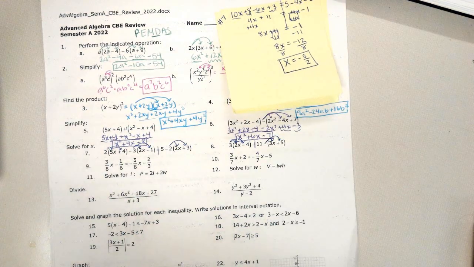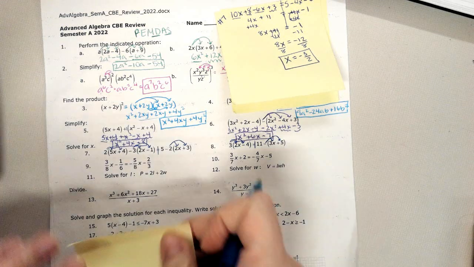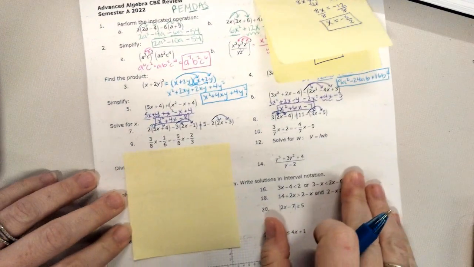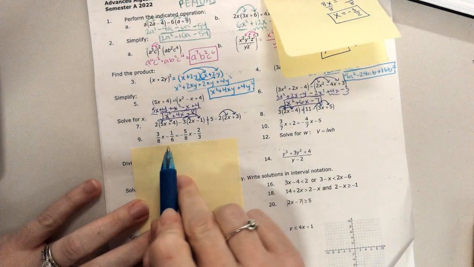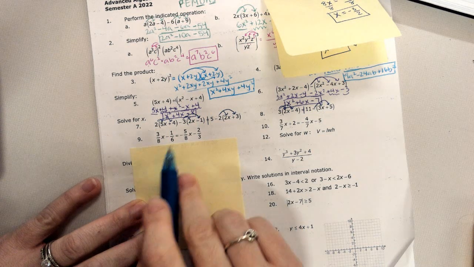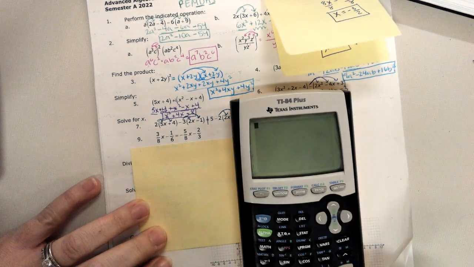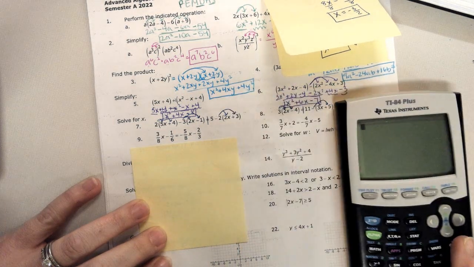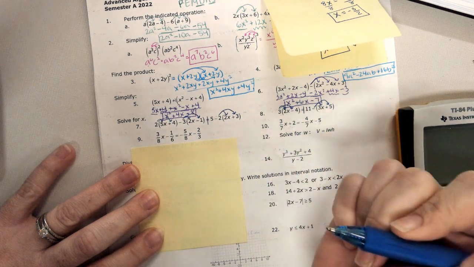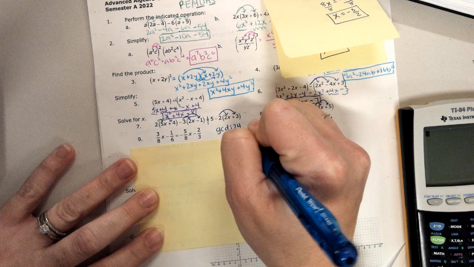Okay, so let's look at number 9. Number 9 is an ugly fraction. We need a common denominator so we can get rid of our fraction. So I know 6 cannot turn into 8. What can 6 and 8 both turn into? 8 can turn into 12, 18, 24. 6 can also turn into 24. So 24 is my greatest common denominator.